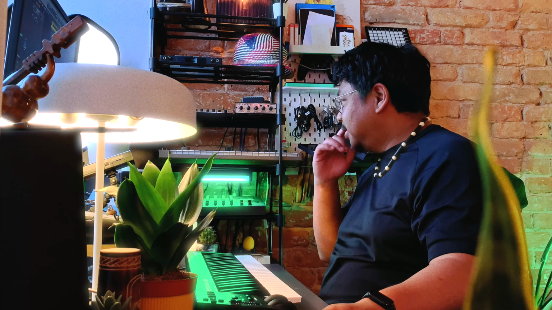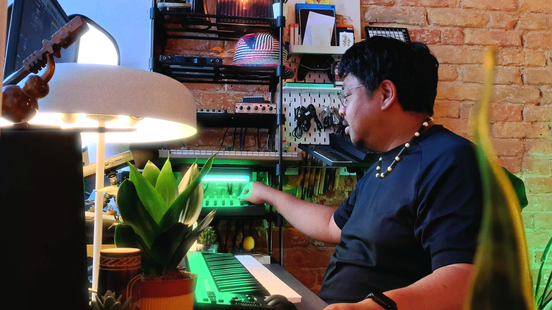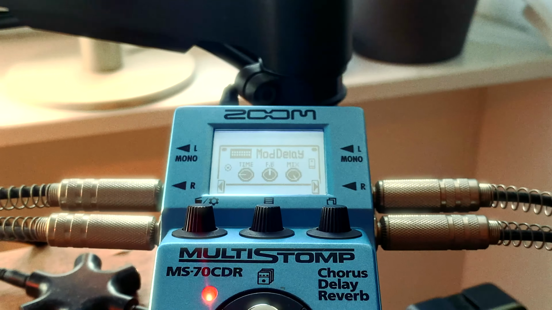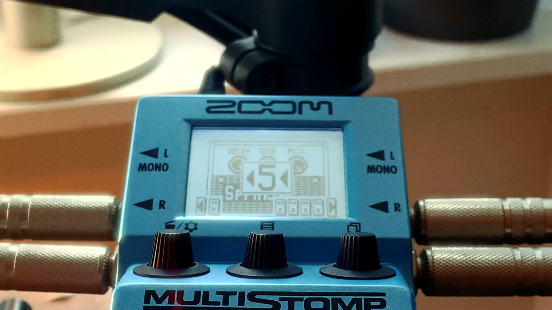But first, let me record this, because I like this, but I don't want to keep on playing with the MIDI, so I'm just going to record this as an audio. Let's try to add some effects, like I got my effects pedal. So right now I have a delay and a reverb.